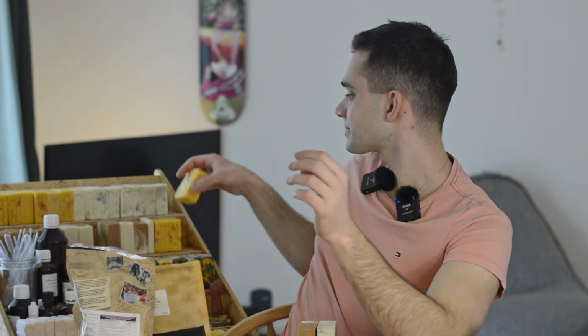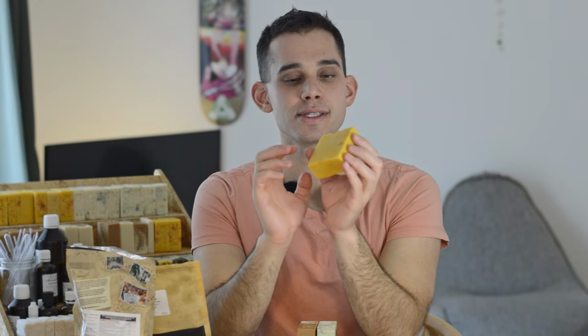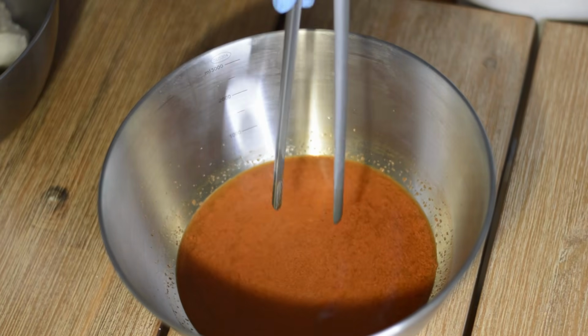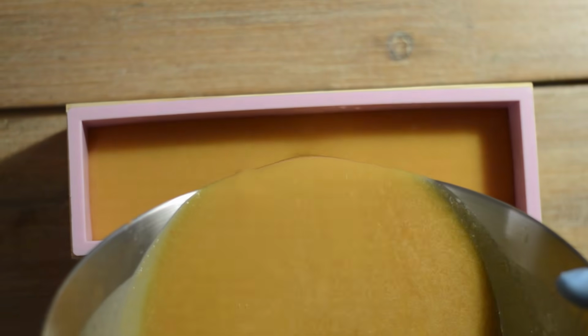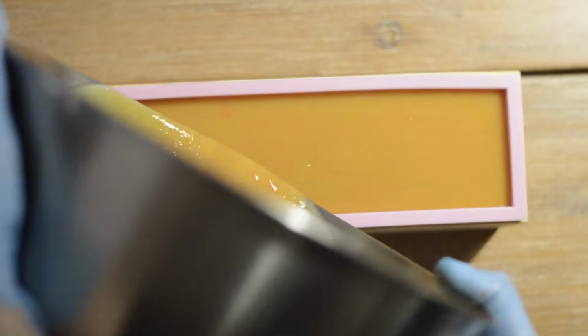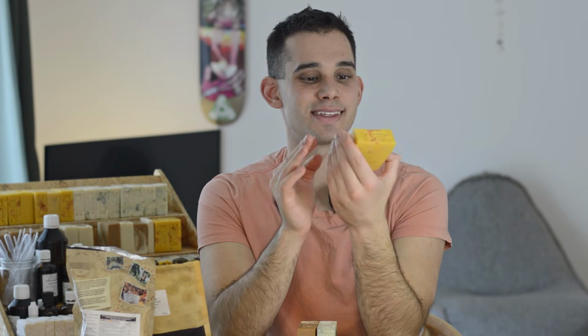So there are some like carrot juice, which is one of my favorite ones. And carrot juice, I find it to be very, very stable. So you basically create the lye solution by replacing the lye water with carrot juice, and after you mix it with your oils, you get this beautiful soap right here. The color is yellow, and it will remain yellow through time, so it's quite stable, and I honestly love using carrot juice for soap making.